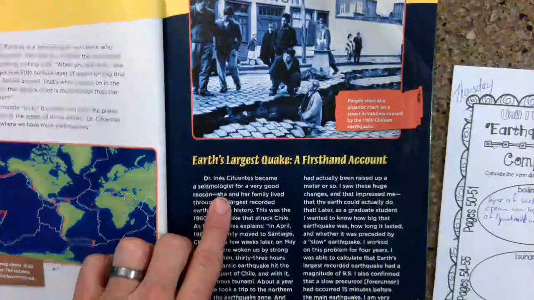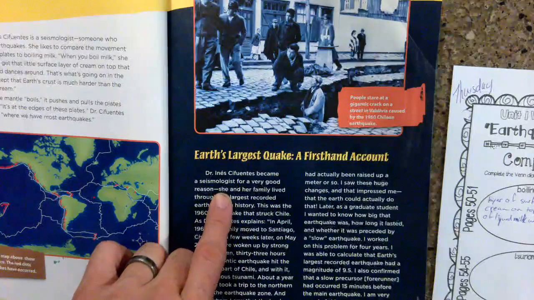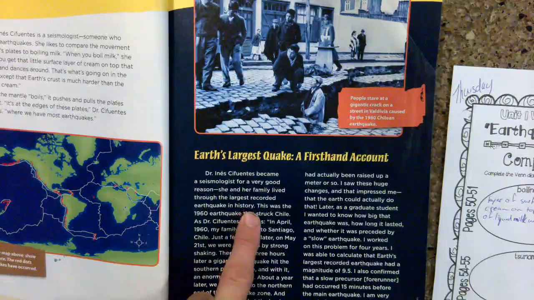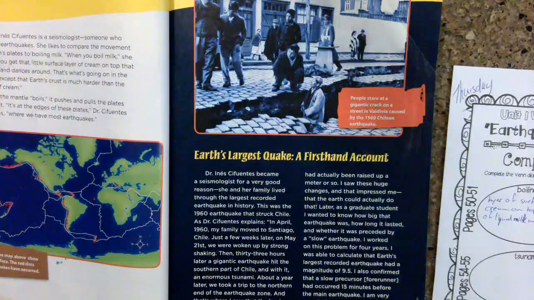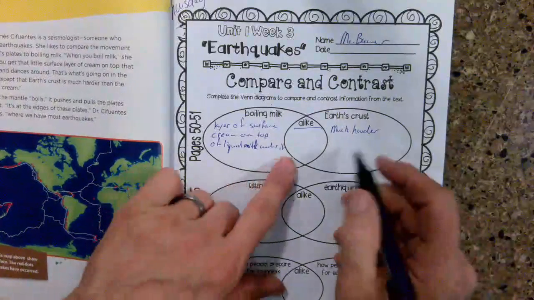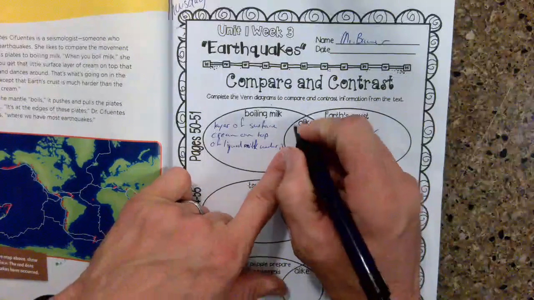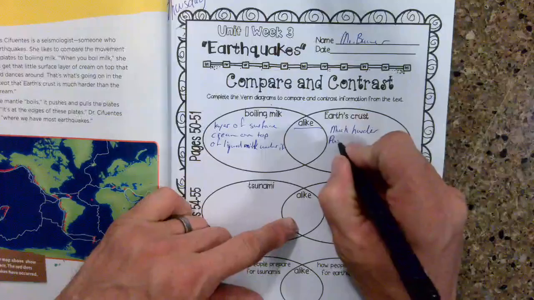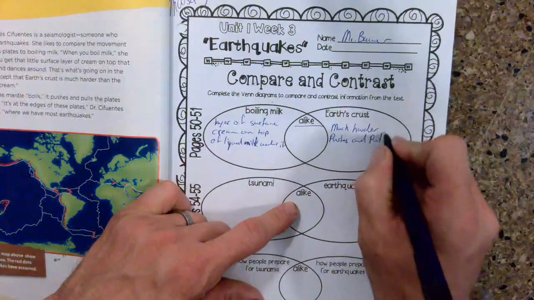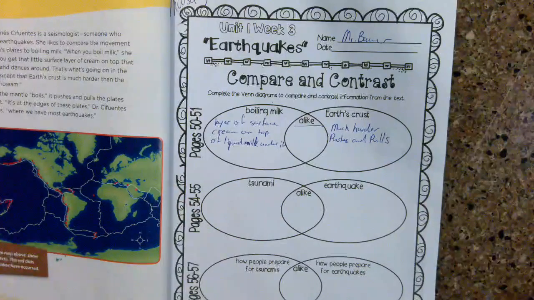Dr. C became a seismologist after a very good reason. She and her family lived through the largest recorded earthquake in history. This was the 1960 earthquake in Chile. Remember, this one pushes and pulls. How are they alike?